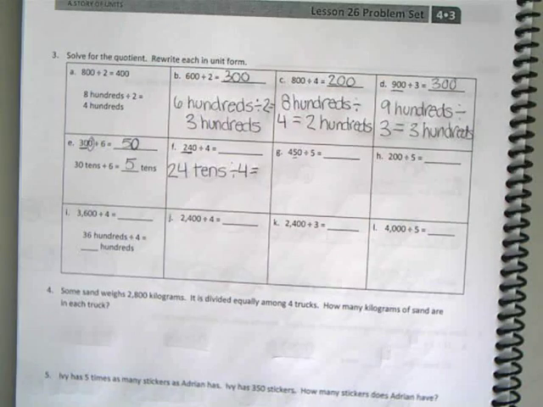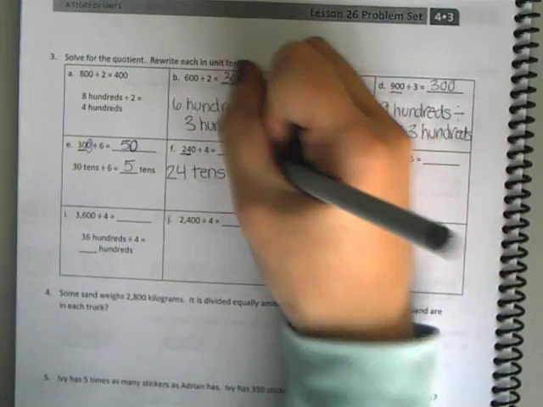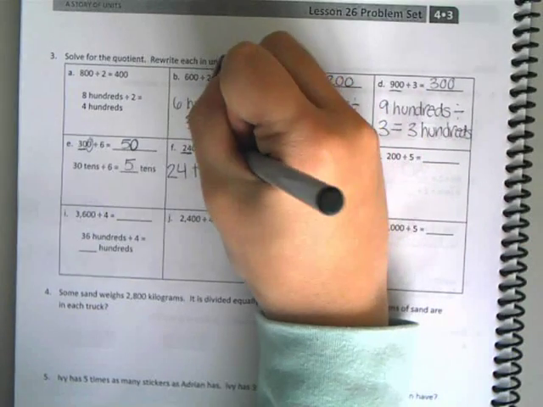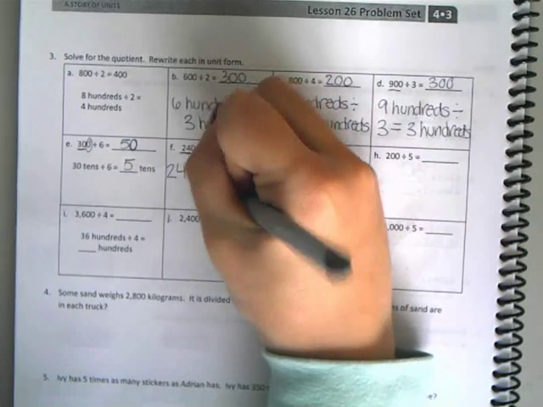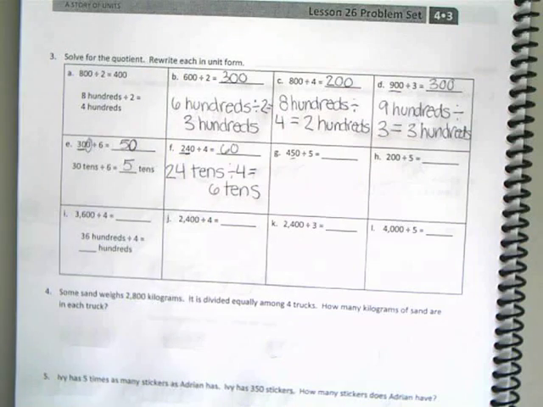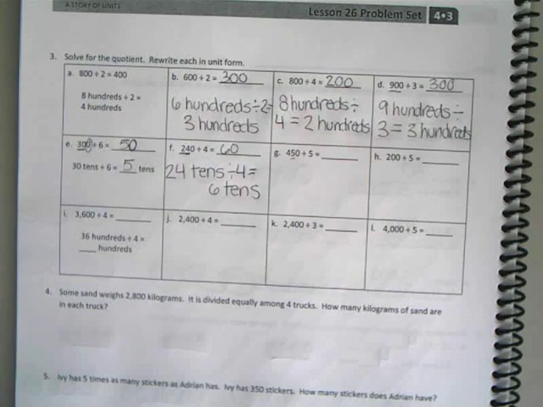So the answer to that would be 6 tens, or on the top one, 60. Raise your hand if we match. Okay, perfect.